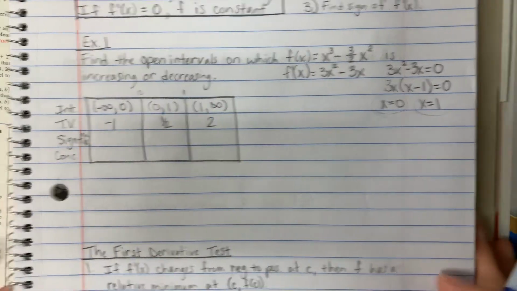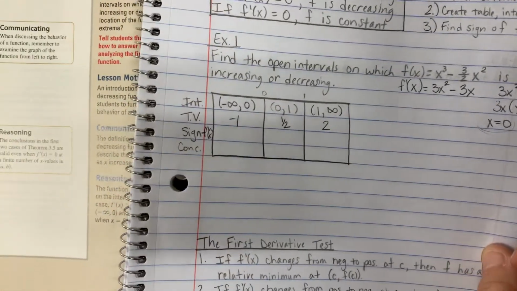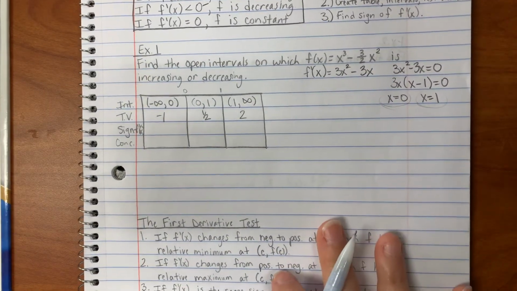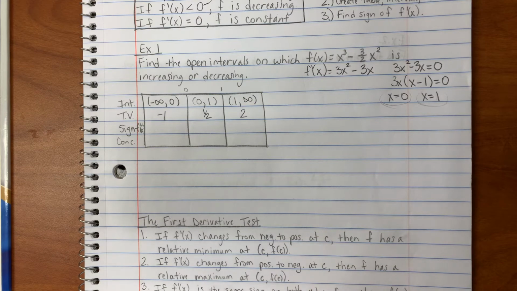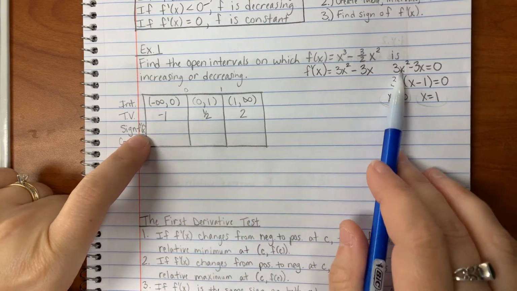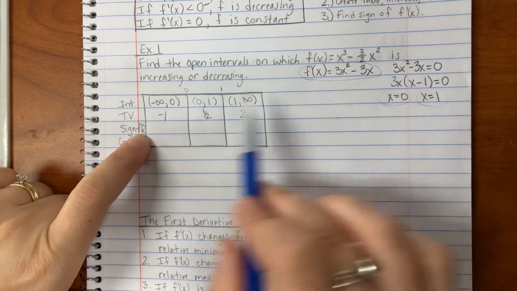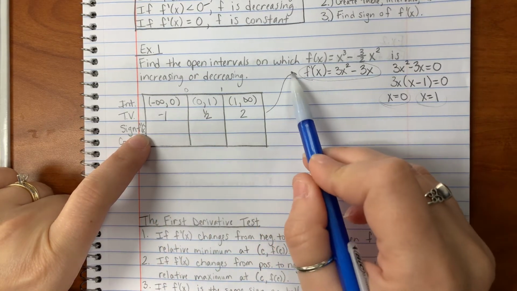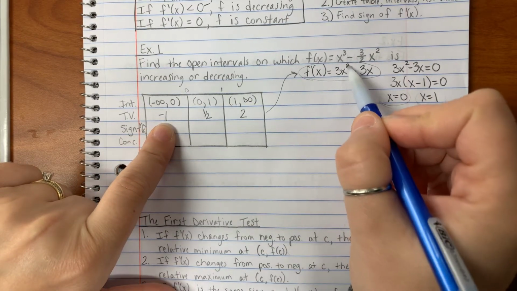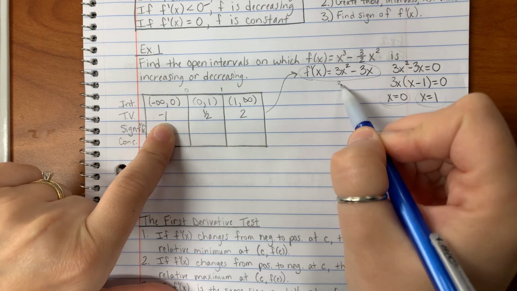Okay, so now, let me bring this down a little bit so you've got a little more space. I now have to check and see what is happening to the derivative at that point. So I need to go into the derivative here, which was this, and plug these values in. Okay, so if I plug in a -1 right here, -1 squared is 1 times 3 is 3.